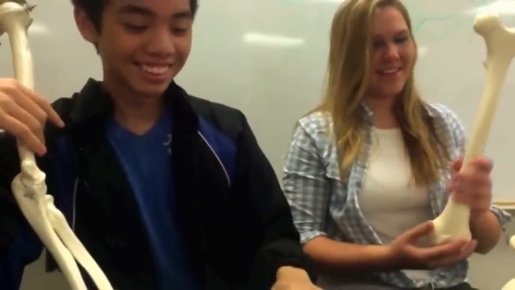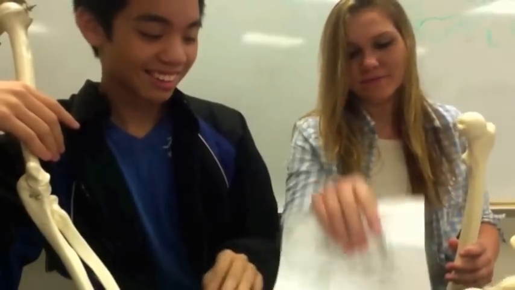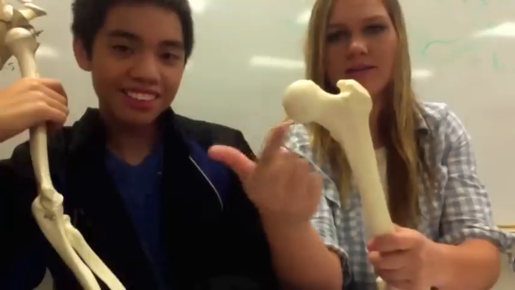Okay, Morgan. Tell me about this bone right here. Okay, this bone right here is called the femur. This round part right here is the head of the femur. This is where the head of the femur would go inside your acetabulum, and it would rotate. The neck of the femur is going to be this part right here. Head, neck.